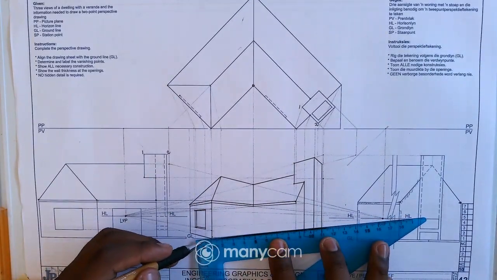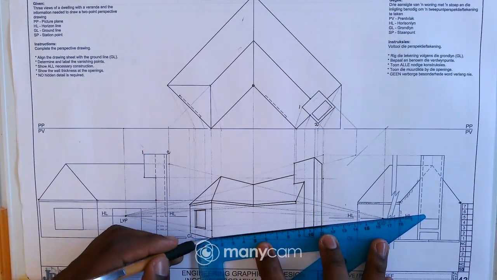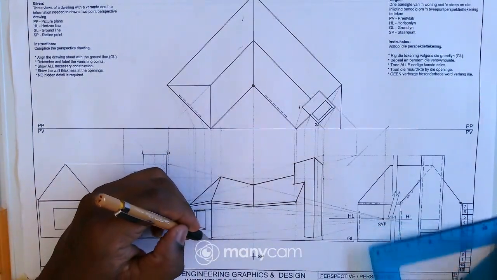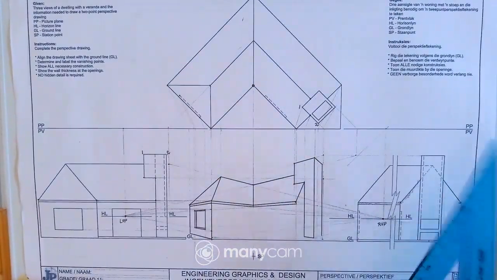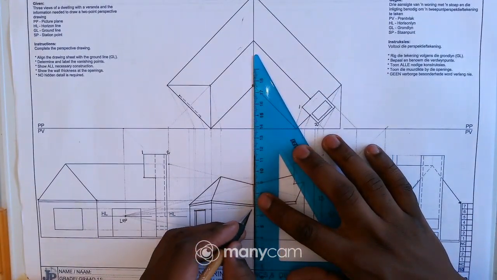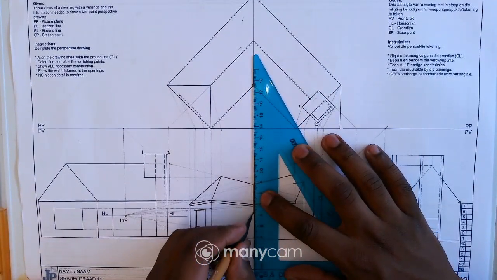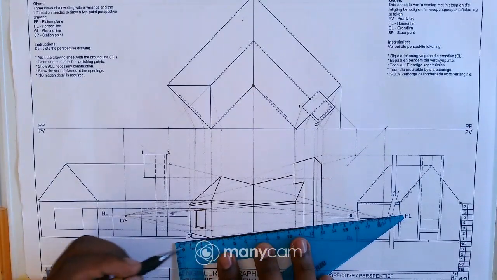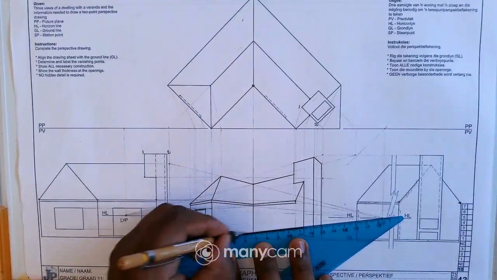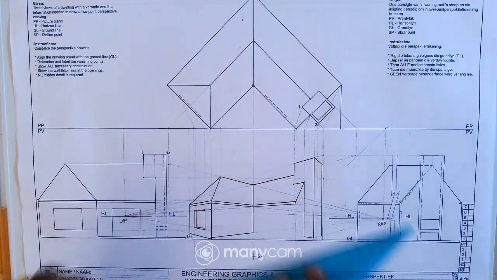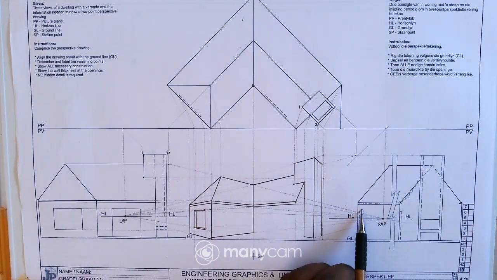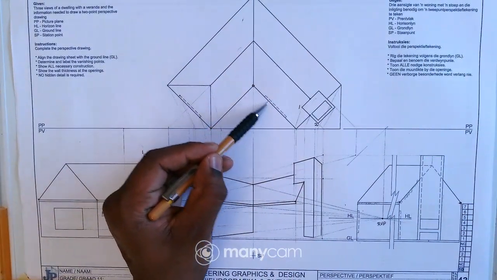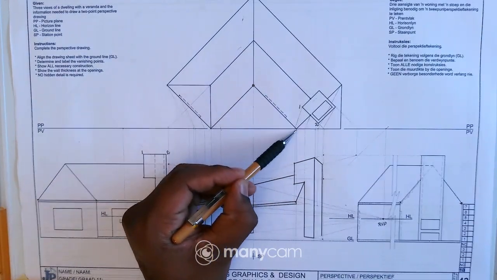So I'll just take this point to the RVP. Then now I can just draw the wall. So my wall will start up there down to that line, then it goes back to this corner there, right? Okay, so now I'm done with this wall. Now I'll move and try and draw this wall now.